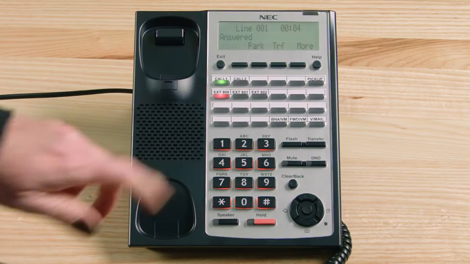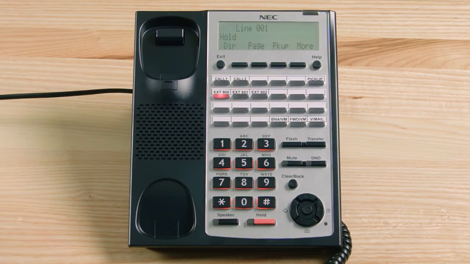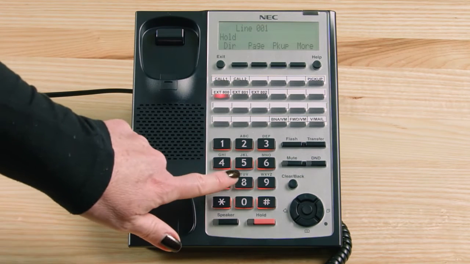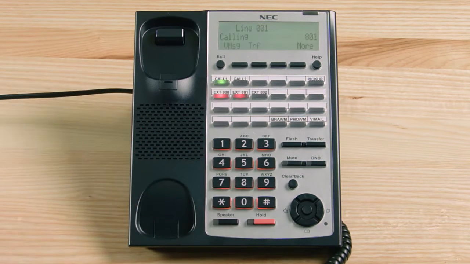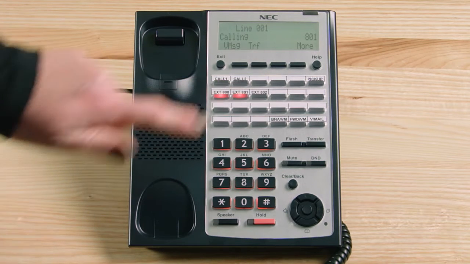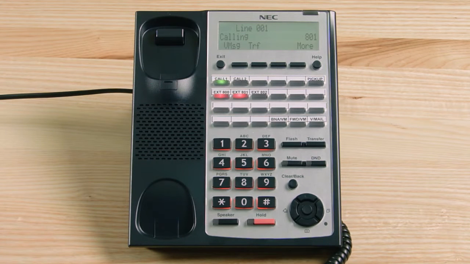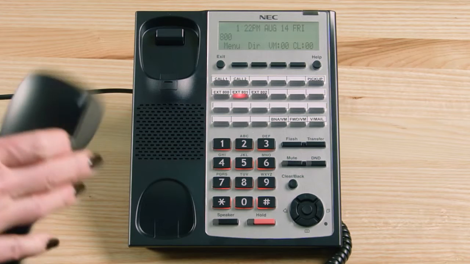So transferring using the keypad, I would press transfer, dial in the extension number, and again I could go back into the call key at any time to retrieve the call, or I could press transfer to complete.